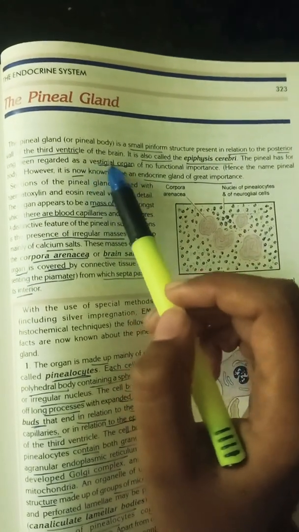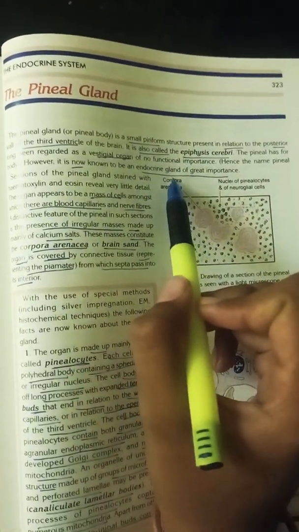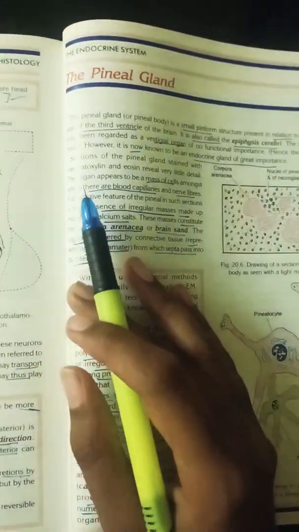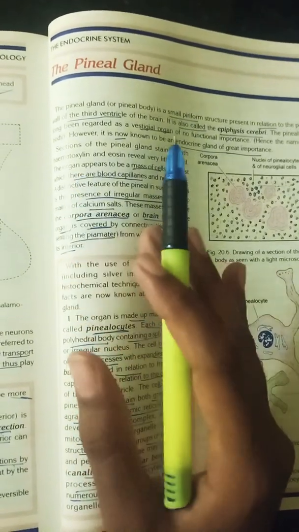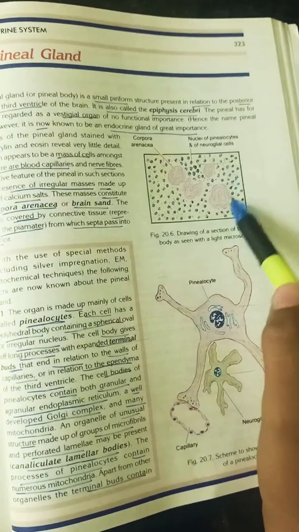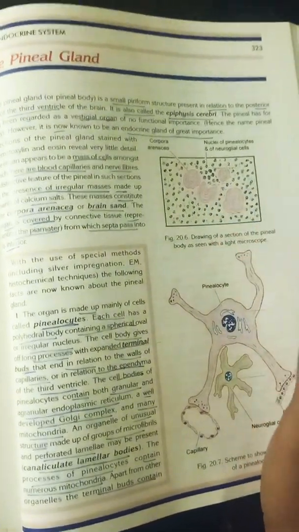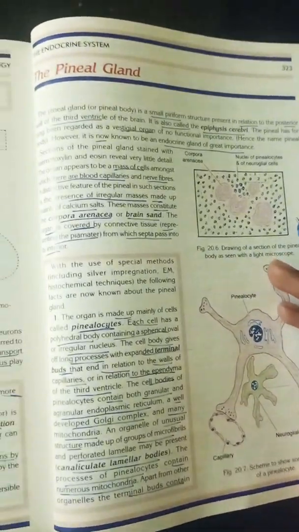It was first known as a vestibular organ with no functional importance, but now it is considered an endocrine gland of great importance. That's why we are studying it. It is a mass of cells amongst which there are blood capillaries. Why blood capillaries? Because it needs to release the hormone into the blood capillaries.